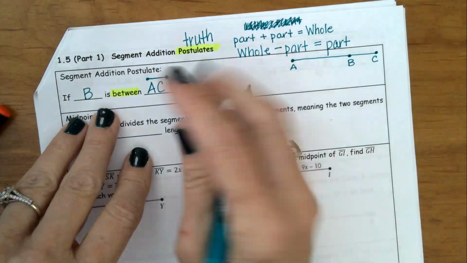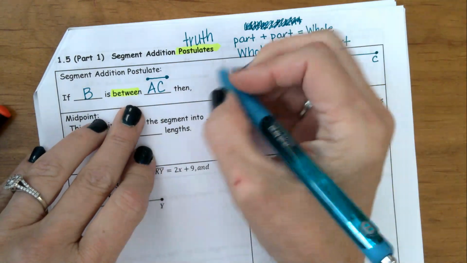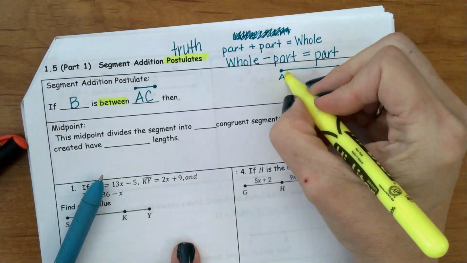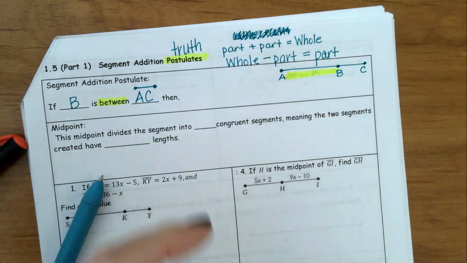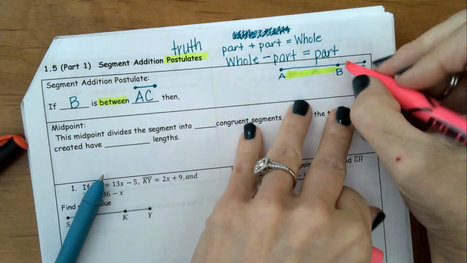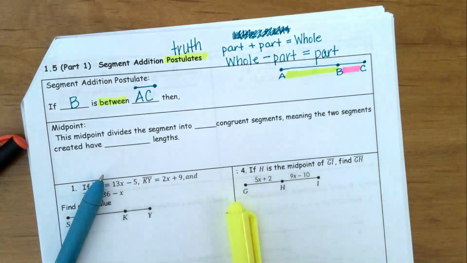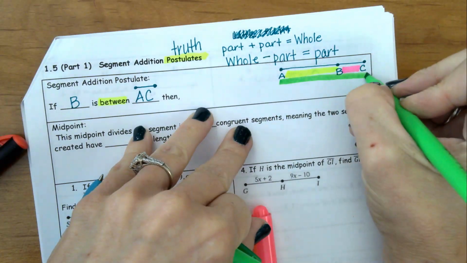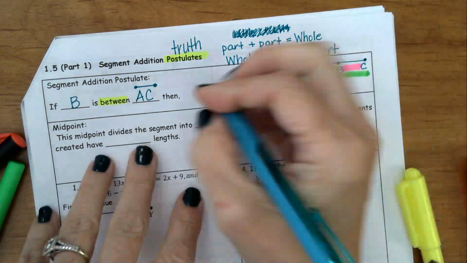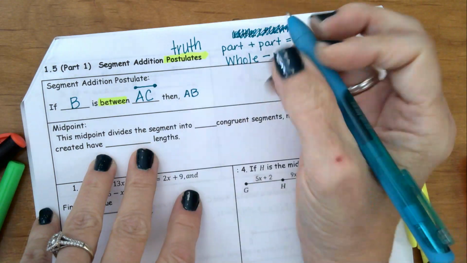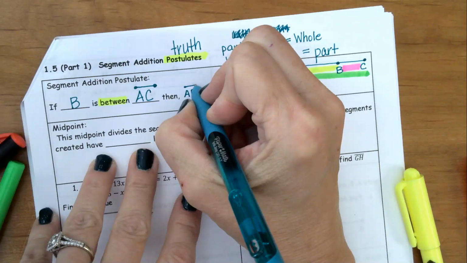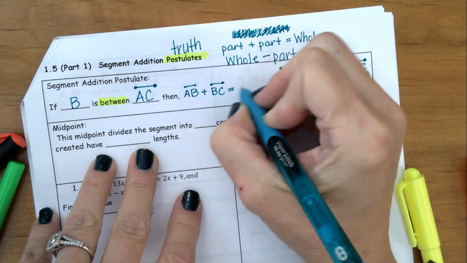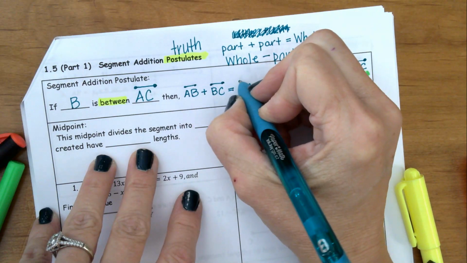Okay, so if B is between AC, then that means this part here, AB, and if I add it to BC, what do you think I get? I'm going to get A to C. So AB plus BC equals the whole way.